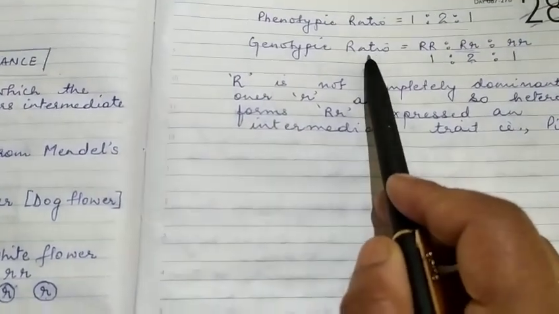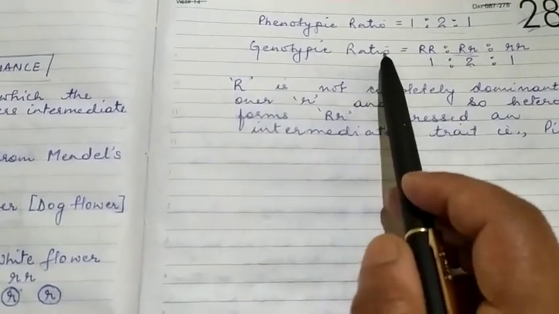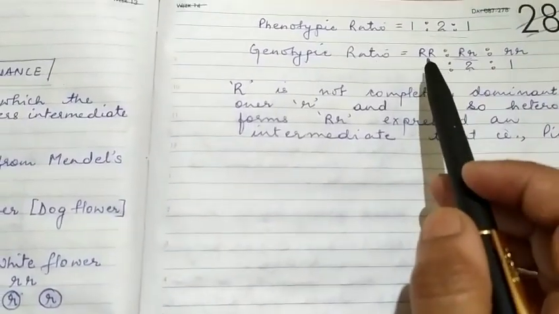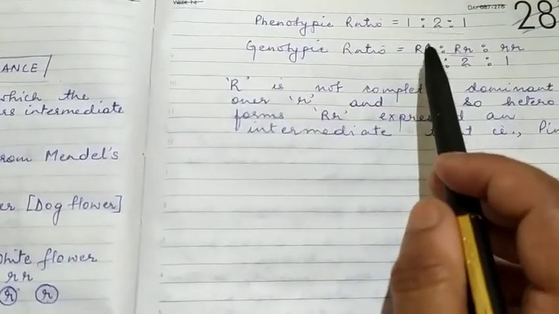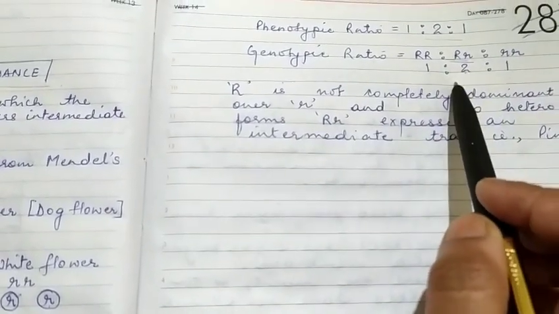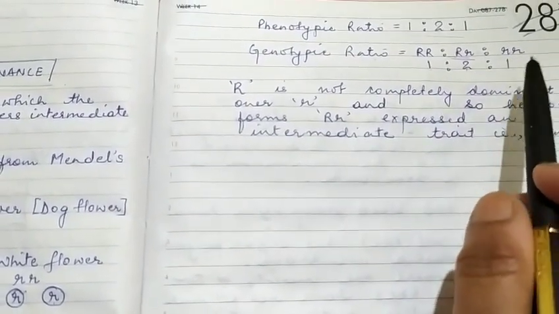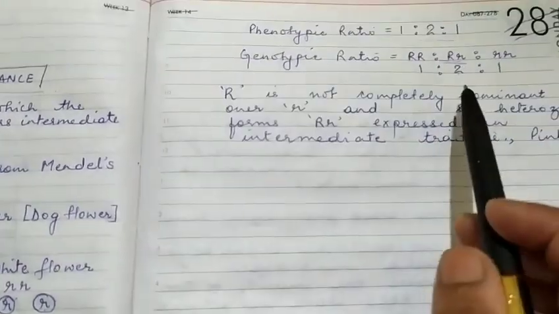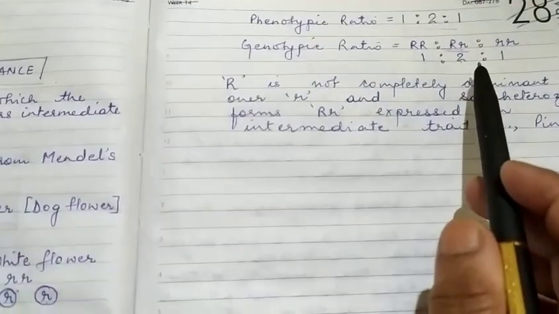Genotypic ratio in Mendel's cross, there also you get capital T 1, capital T small t 2, and small t 1. I'm talking about Mendel's monohybrid cross.